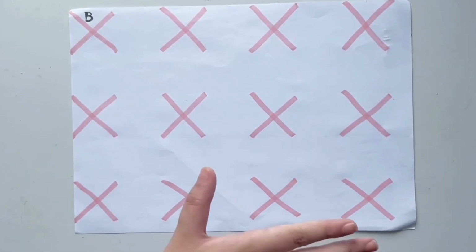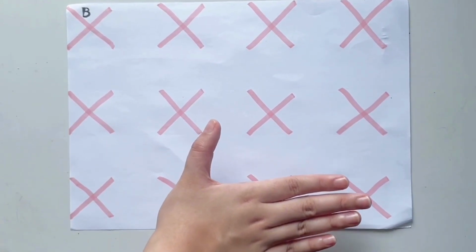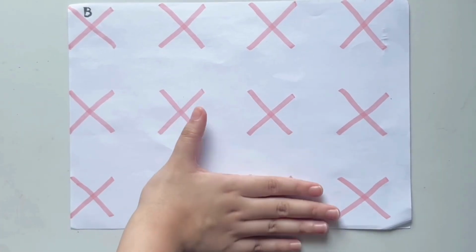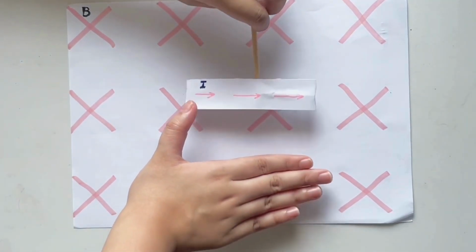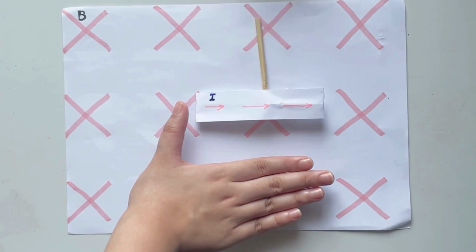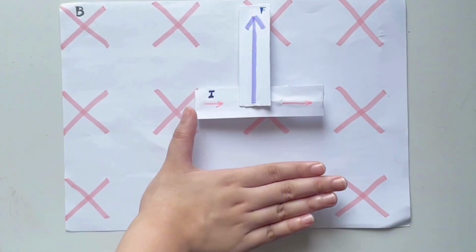Here's how to use the right hand palm rule in a current-carrying conductor. Since your palm is your magnetic field, it will point into the page. Here, you can see your forefinger is following the direction of current flow. Then the direction of magnetic force will follow the direction of the thumb, which is upwards.